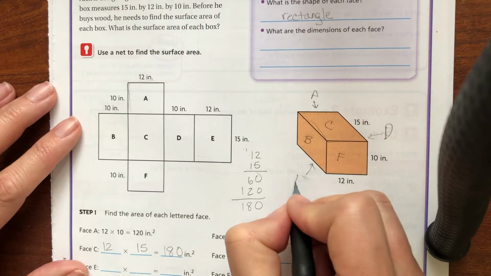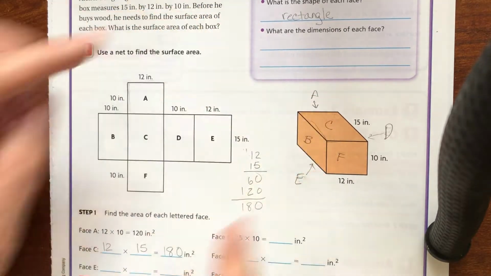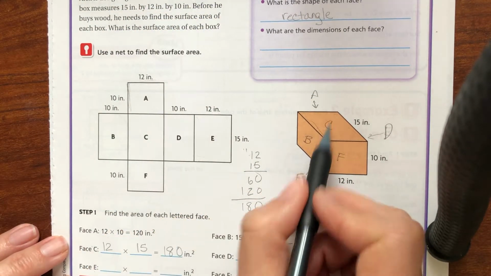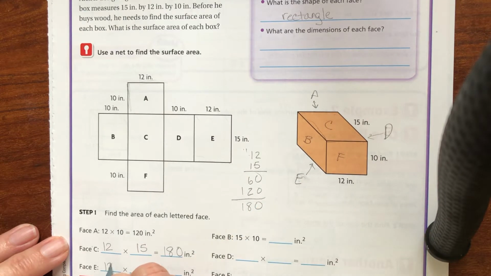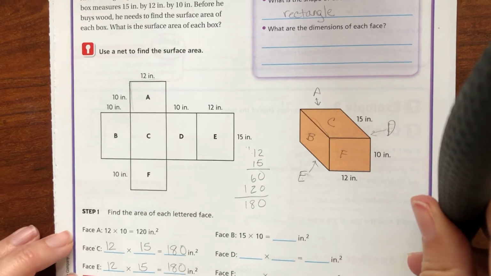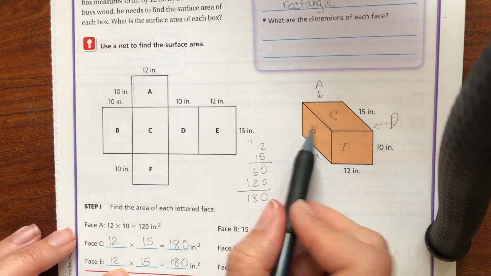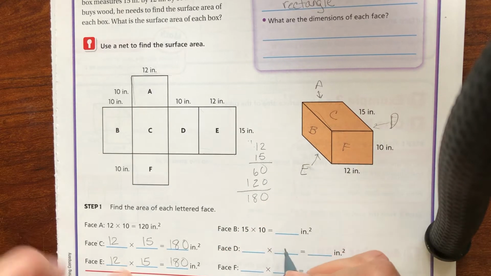C and E are opposite of each other. Which means that they're the same if they're on opposite sides of the rectangular prism. So C and E are the same dimensions. So B and D are the same dimensions also.